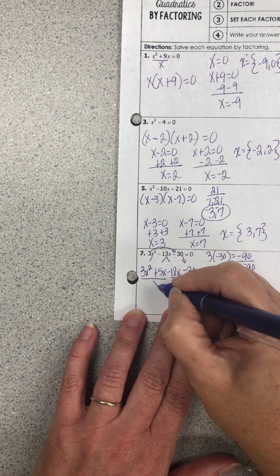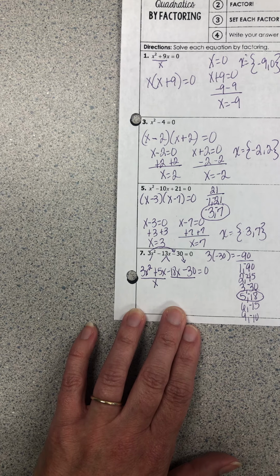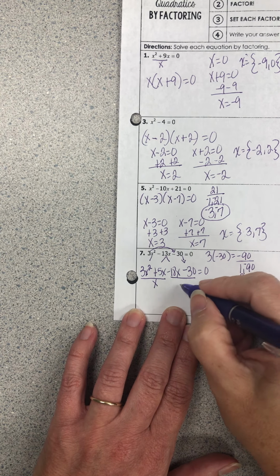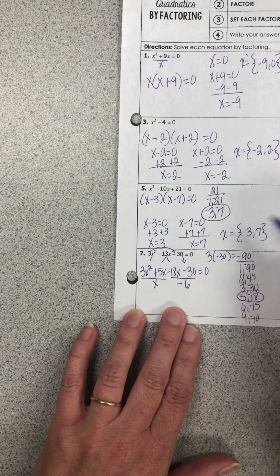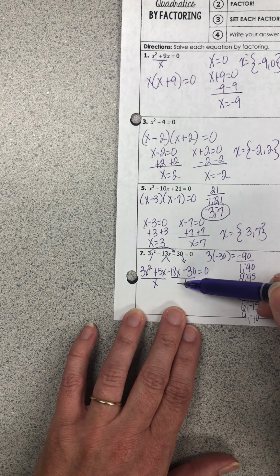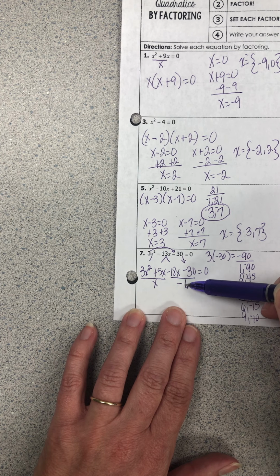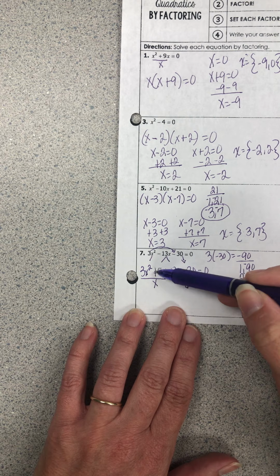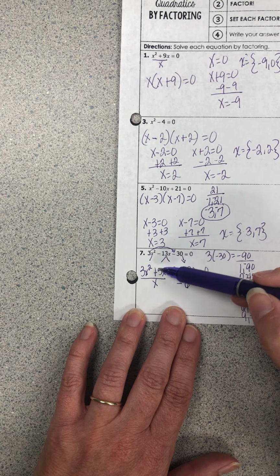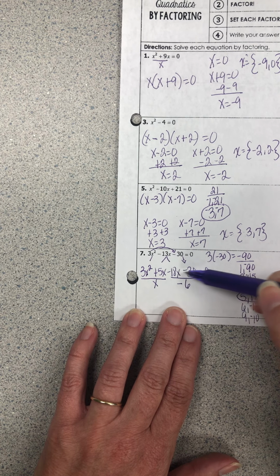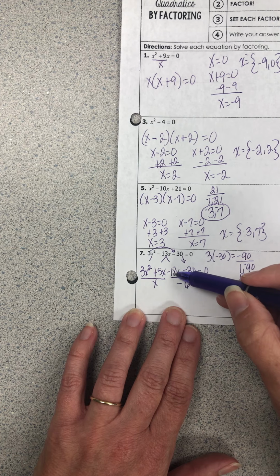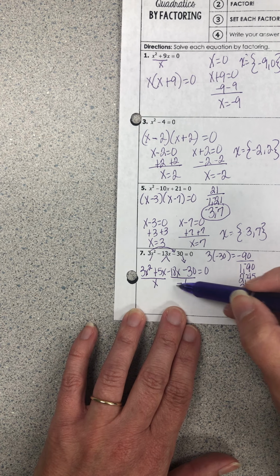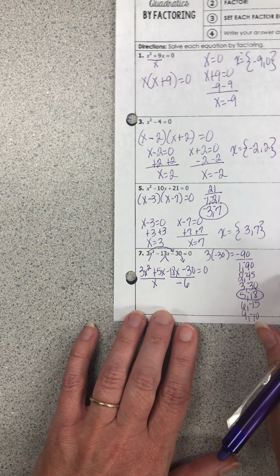Looking at group 1, we see our GCF is x. Looking at group 2, we see our GCF is negative 6. The reason I chose negative for this second GCF is because the groups have got to match in signs. Group 1 is all positive, group 2 is all negative. So to change all negative to positive, I have to use that negative 6.